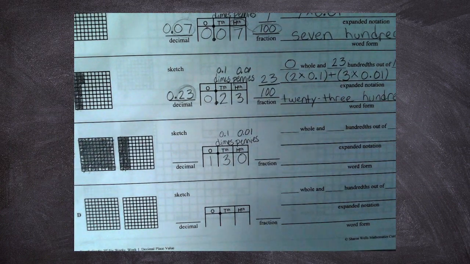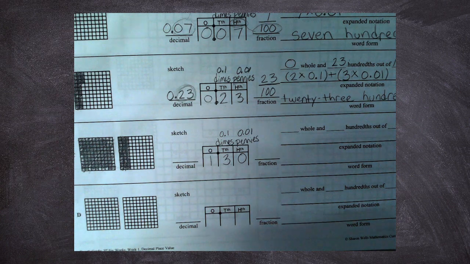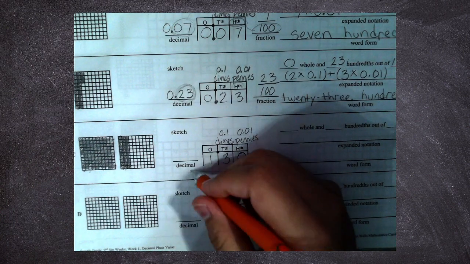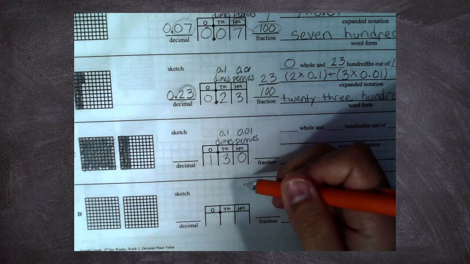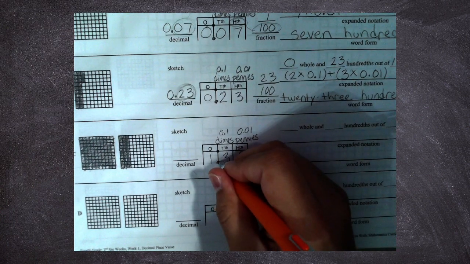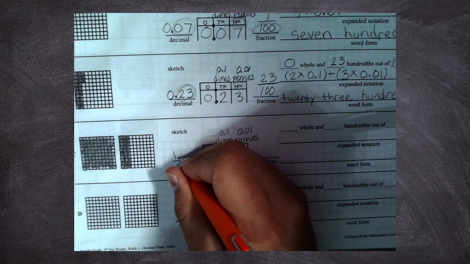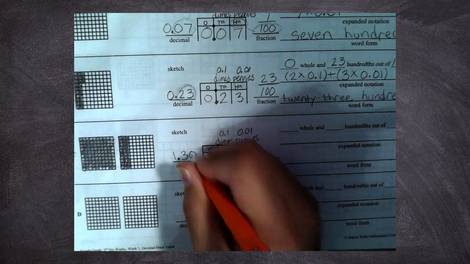Yes, Jadine. Nothing, mister. I was just raising my hand for that question, but someone already said it. Oh, okay. Again, my decimal is just a copy of the place value chart. 1.30.